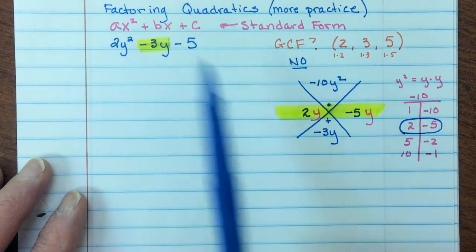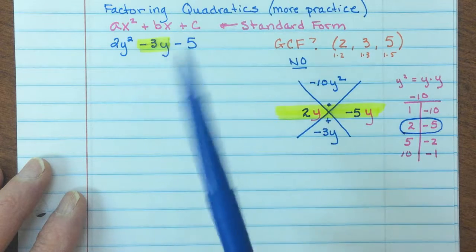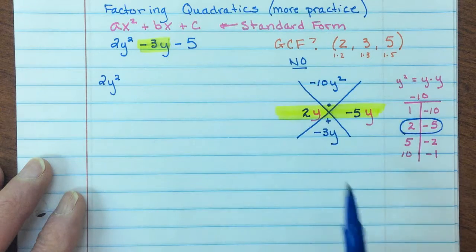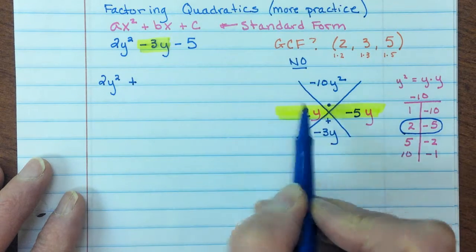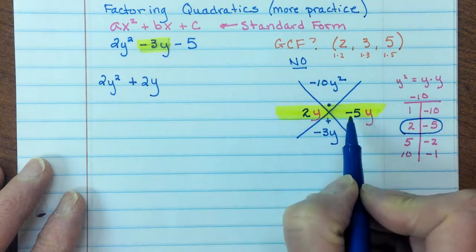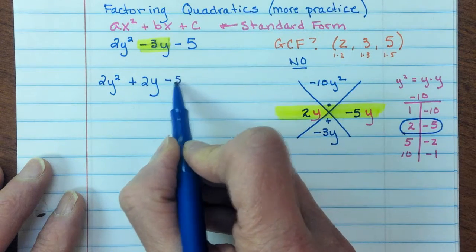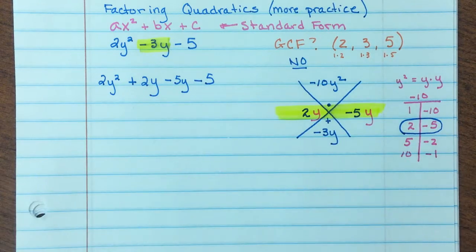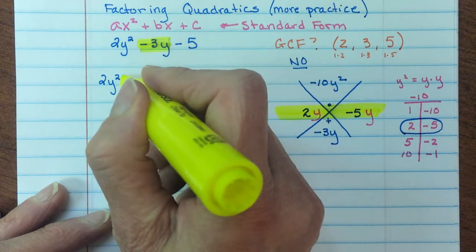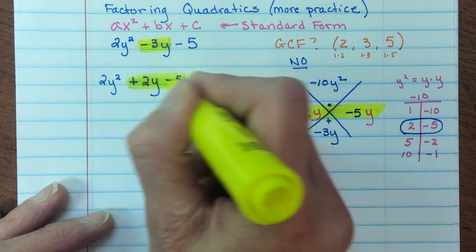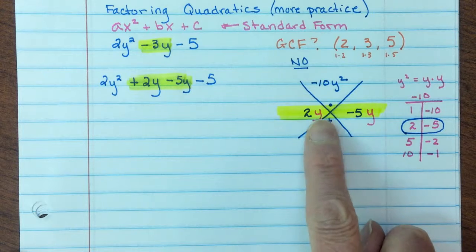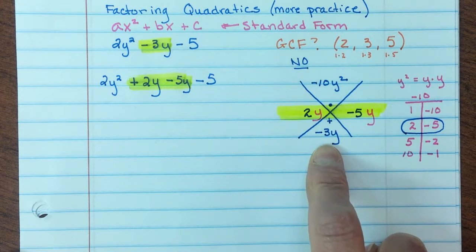Remember what I said, I'm replacing this negative 3y. So I'm going to copy down 2y squared, and then I have plus, because this is positive, 2y, and minus 5y, and then I'm going to bring down this negative 5. Everything in yellow, with the yellow highlighter, is the same. That's going to help you see why we're using this. Notice once I found this in the yellow, I ignored the top and the bottom.